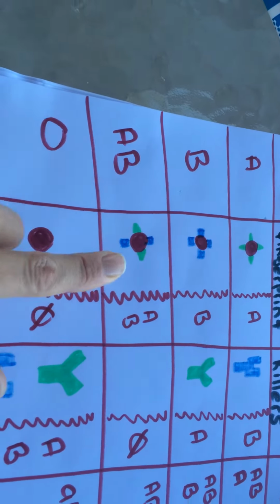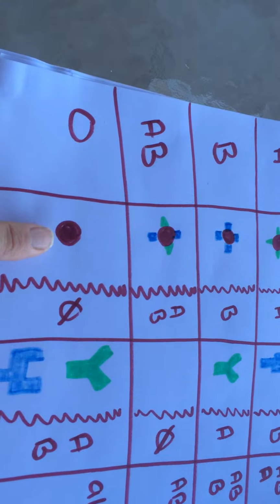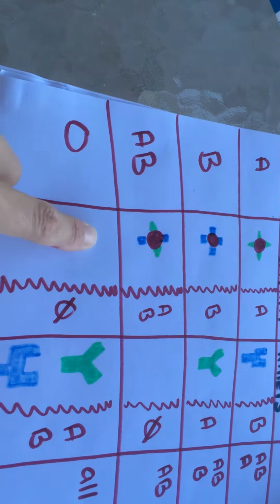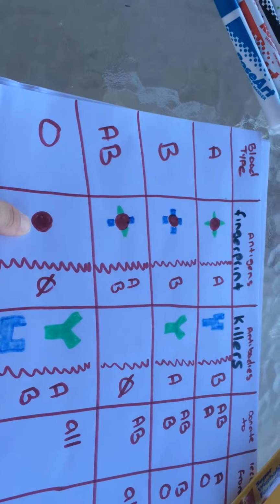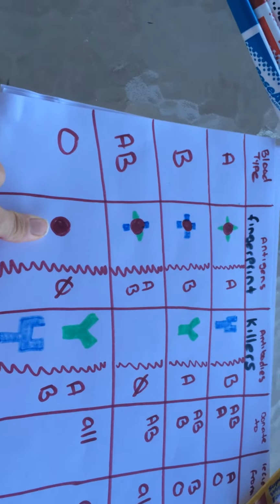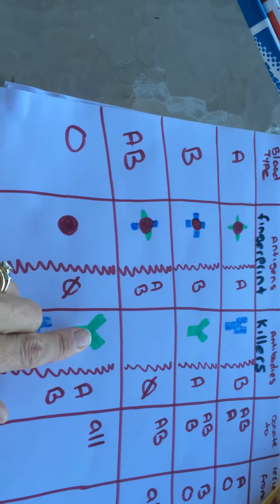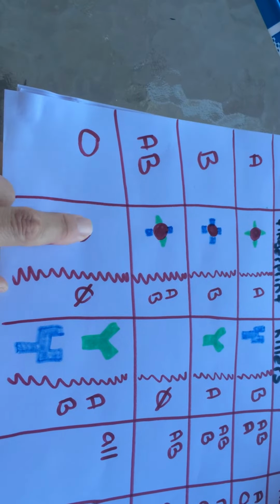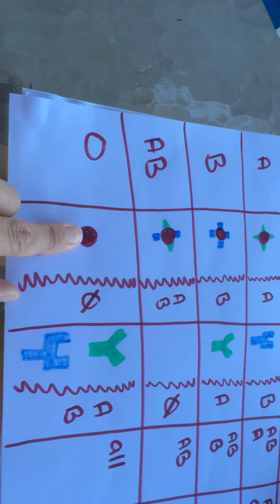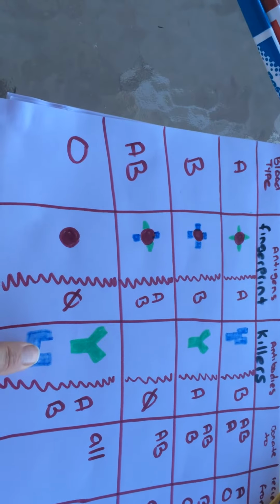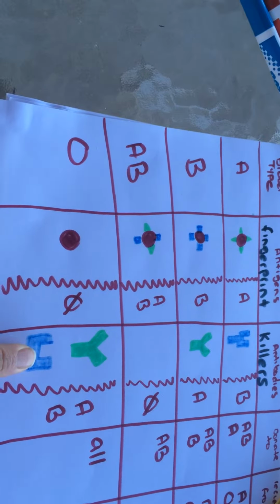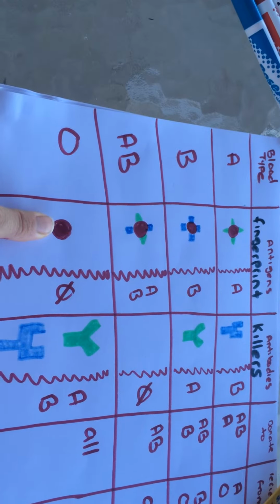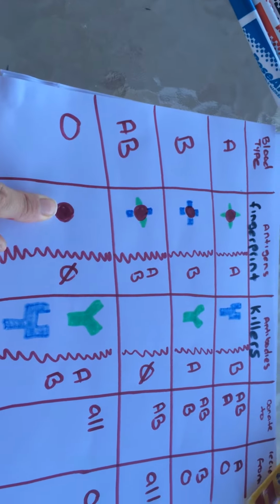Now let's look at blood type O. If I'm blood type O, you can see I lack all antigens or fingerprints on the surface of my red blood cells. Therefore, I can have the A antibody floating in my blood, and there's nothing on my own red blood cells for it to kill. I could also have the B antibodies floating in my very own blood, and again, there's nothing on my own blood cells for those antibodies to kill.